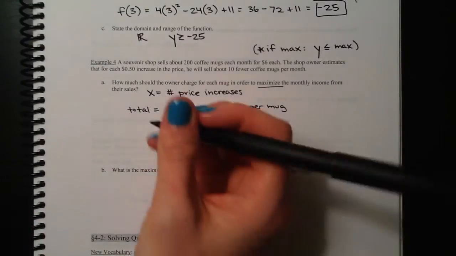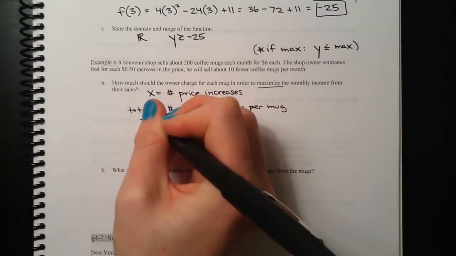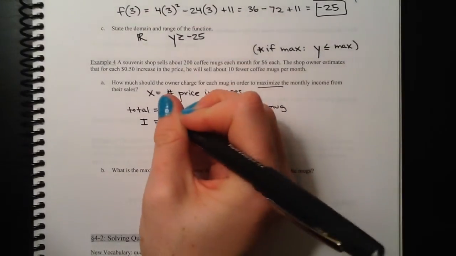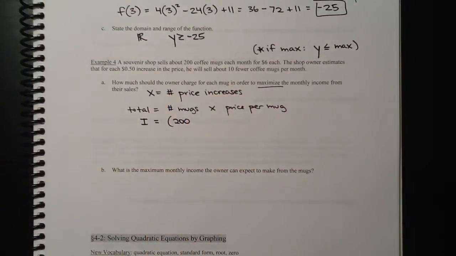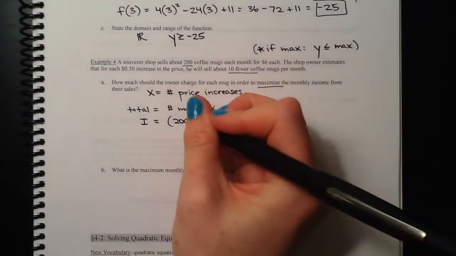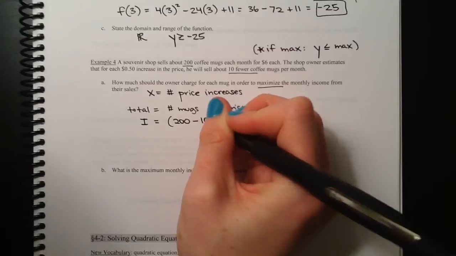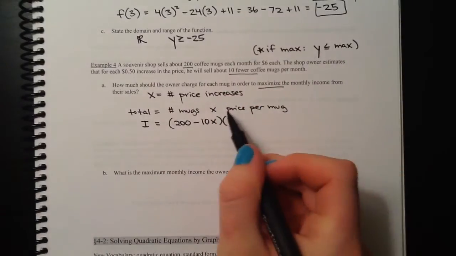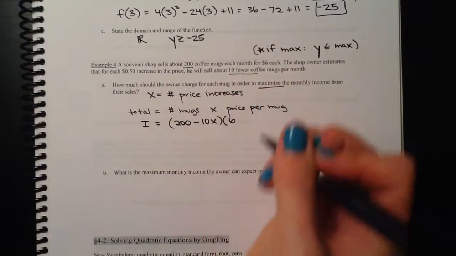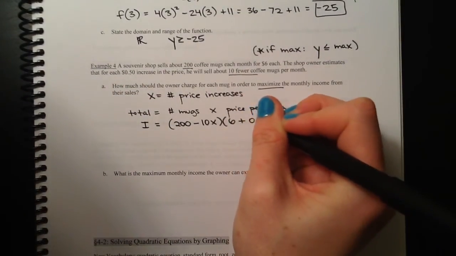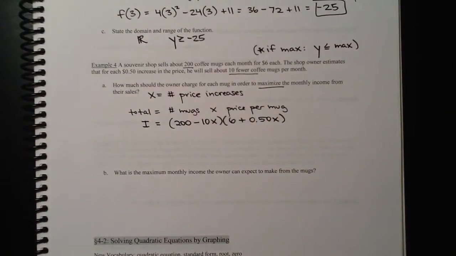Okay, so let's use income as a capital I, so that's going to be our variable. The number of mugs: selling 200 mugs is the initial amount, the standard they're starting with. And then he thinks he'll sell 10 fewer coffee mugs for every increase. So it's going to be 200 minus 10 mugs per increase. Remember, x is the number of increases. And then times the price per mug. It starts at $6, and he's increasing the price by 50 cents, so plus 50 cents per price increase. Okay, so that's our income.